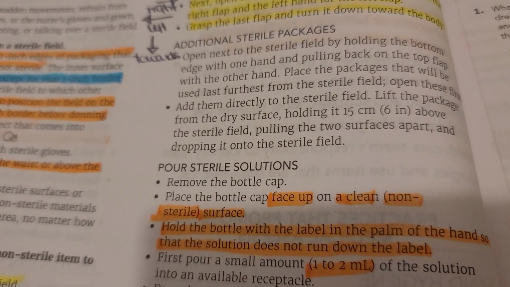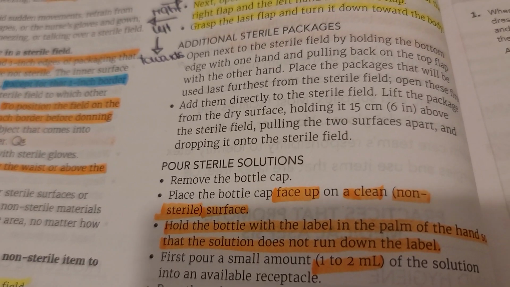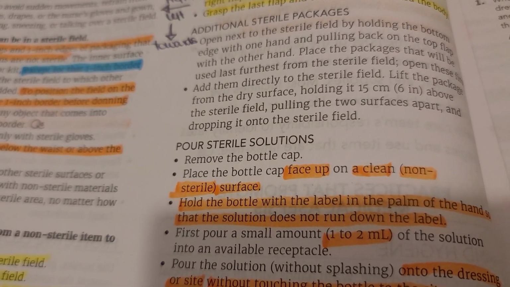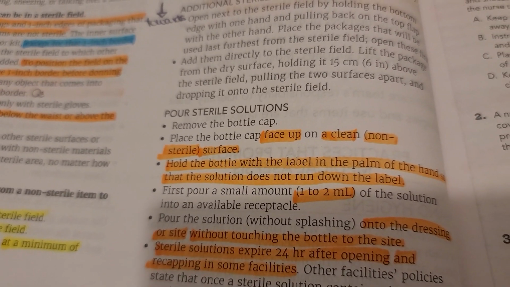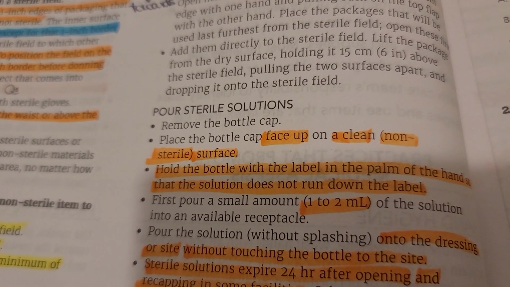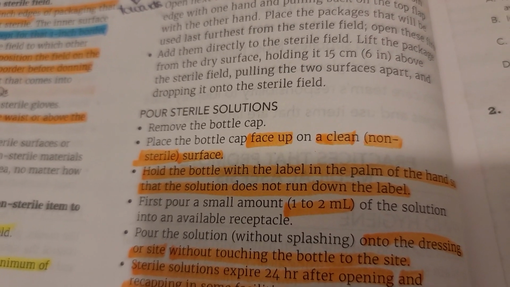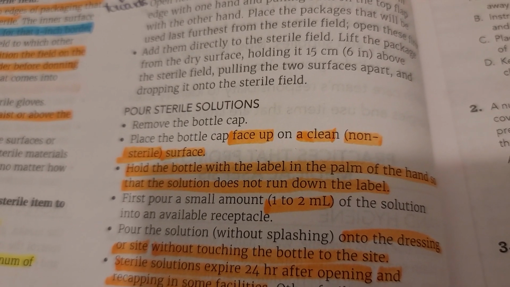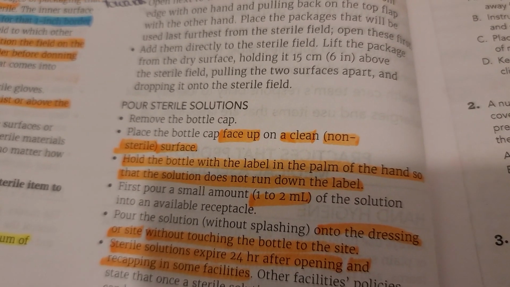Remove the bottle cap. Place the bottle cap face up on a clean, non-sterile surface. Hold the bottle with the label in the palm of the hand so that the solution does not run down the label.